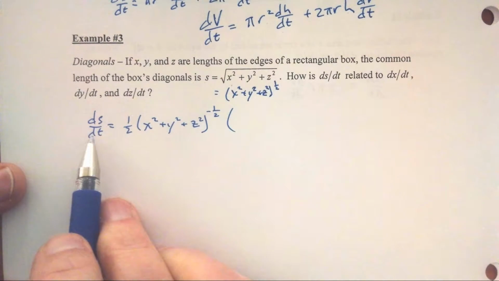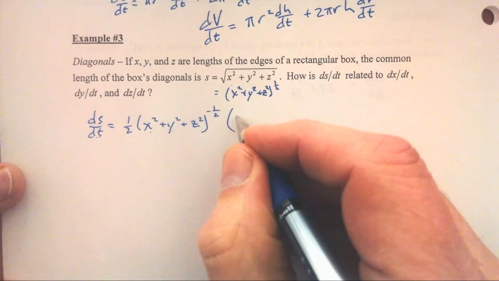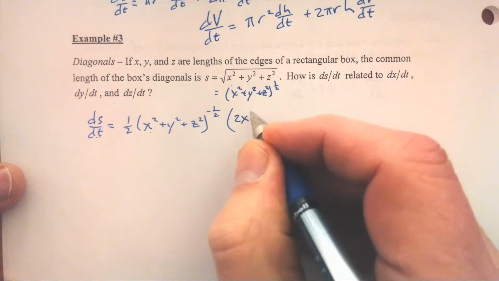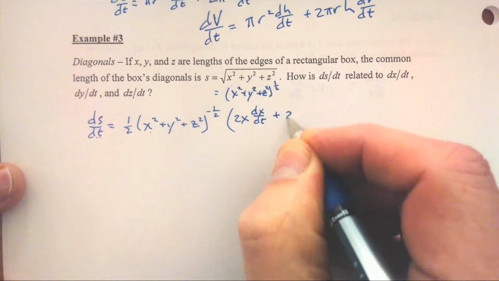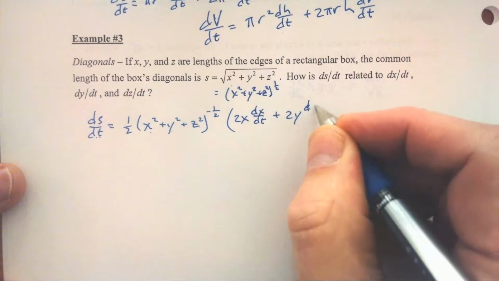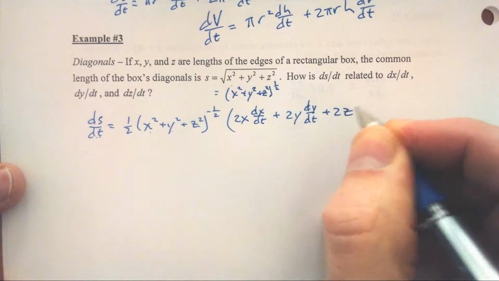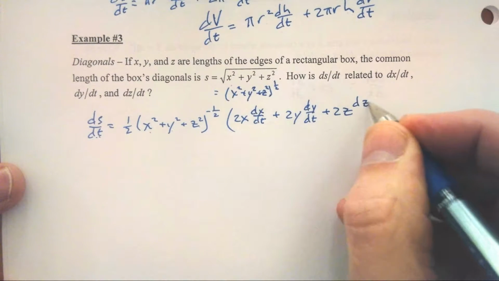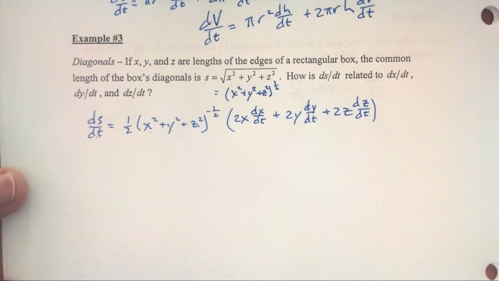And I'm taking the derivative with respect to t, not x, y, or z. So I get 2x dx/dt plus 2y dy/dt plus 2z dz/dt, and basically I'm done here.